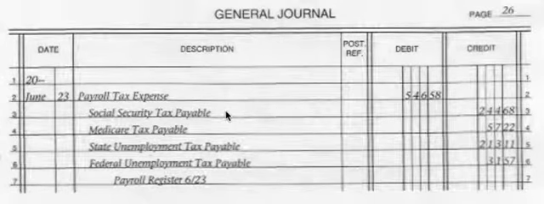And so you would take the gross earnings times 6.2% to figure Social Security tax. You would take gross earnings times Medicare rate of 1.45% to figure the Medicare tax payable. You will take the state unemployment rate of 5.4% times gross earnings to figure the state unemployment tax payable. And then for the federal unemployment tax payable, you would take the 0.8% times gross earnings to get that amount.